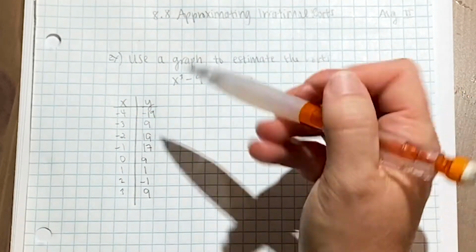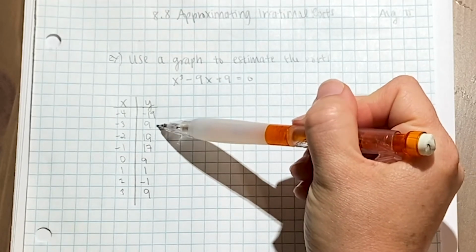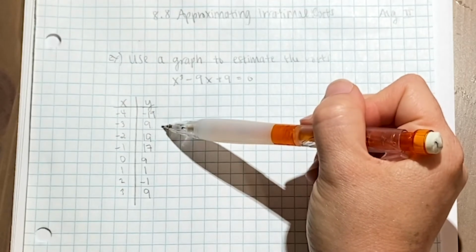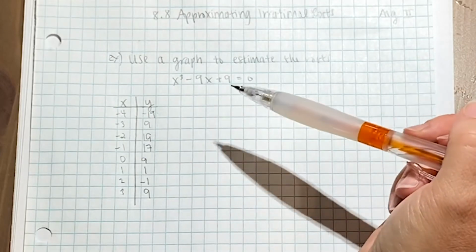So we're particularly interested in places like this where it goes from a negative y value to a positive y value. Somewhere in here, it crossed the x-axis. That means somewhere between -4 and -3, it crossed the x-axis.